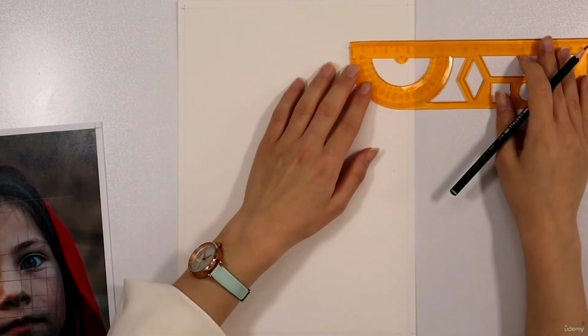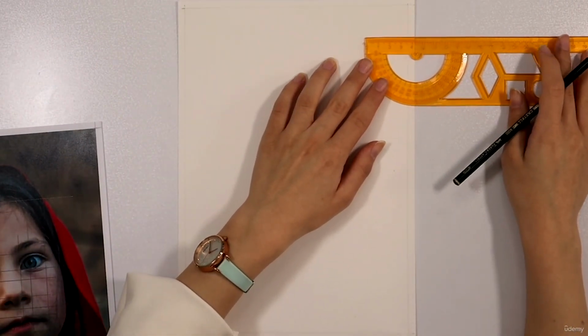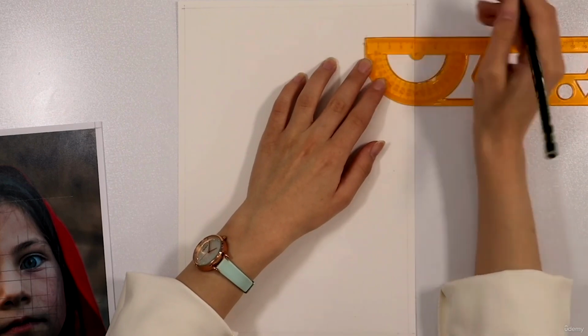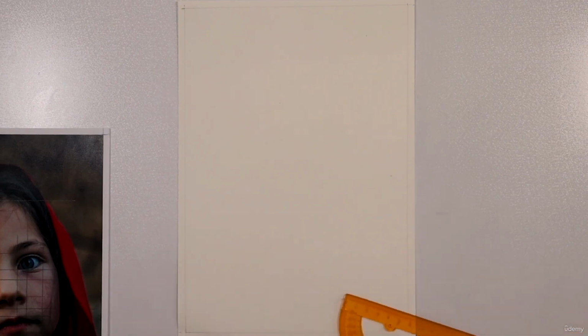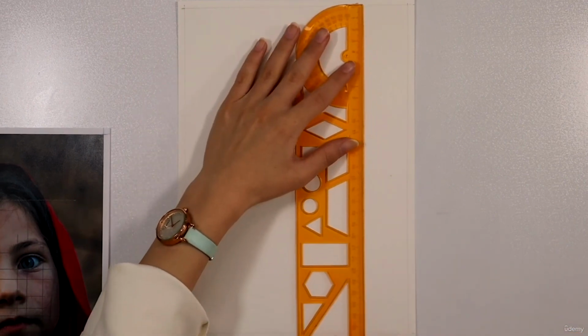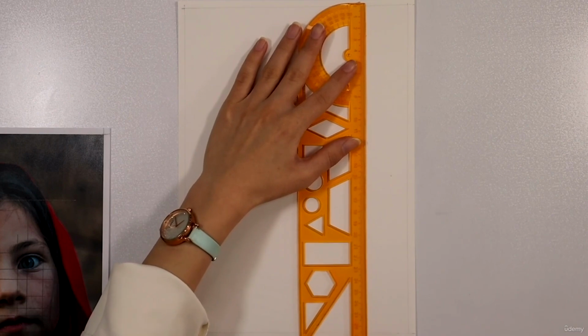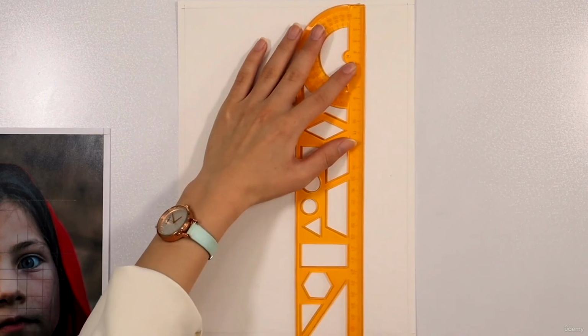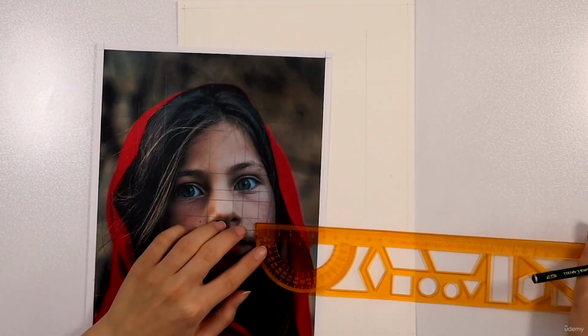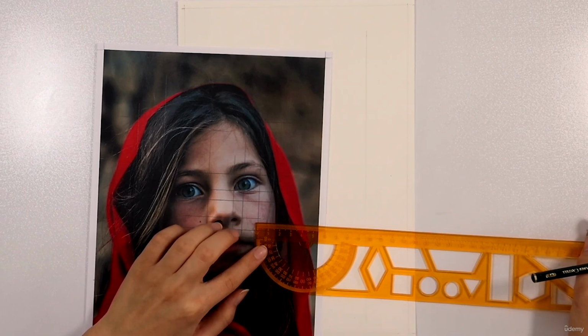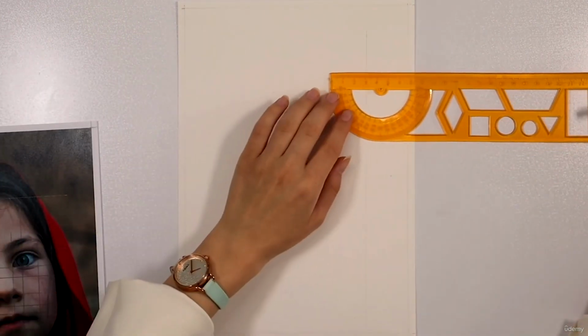This one is 3.6 centimeters. So once I've marked my dots, then I go ahead and put them down on my page. And I connect them like that. The next measurement is 6 centimeters for me.